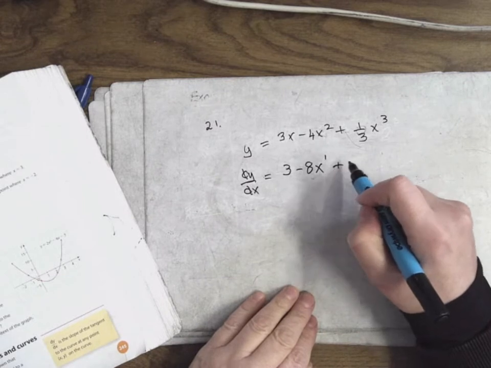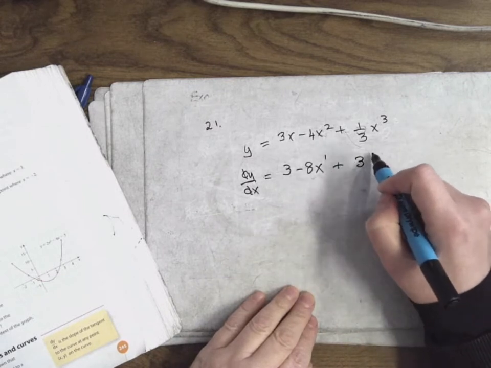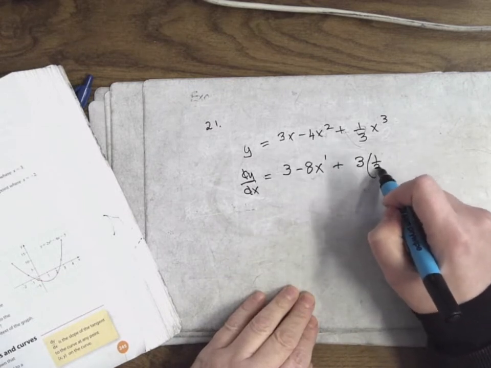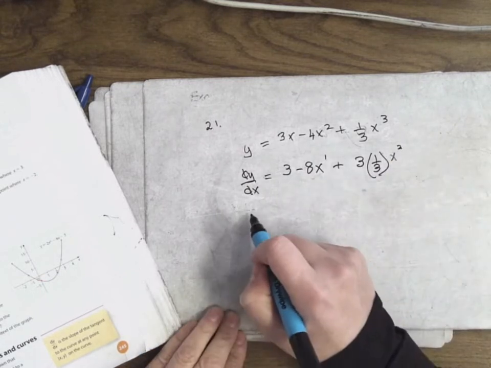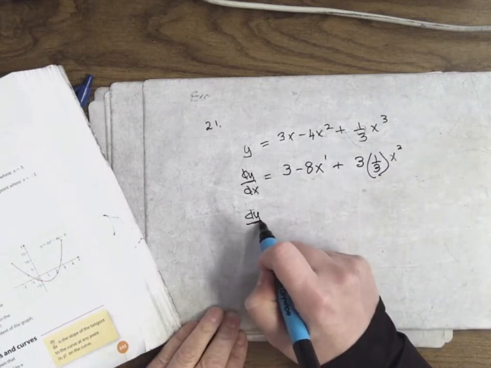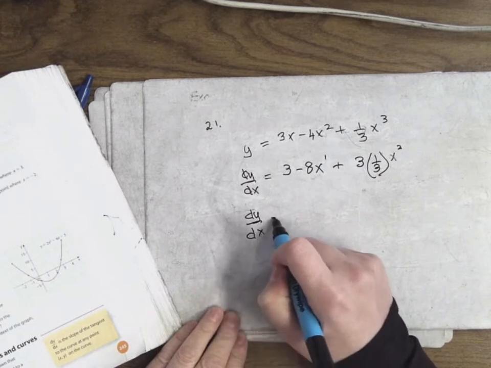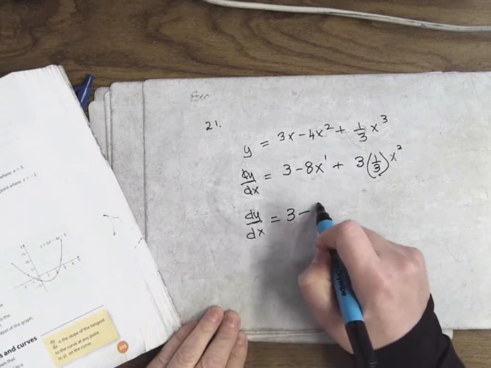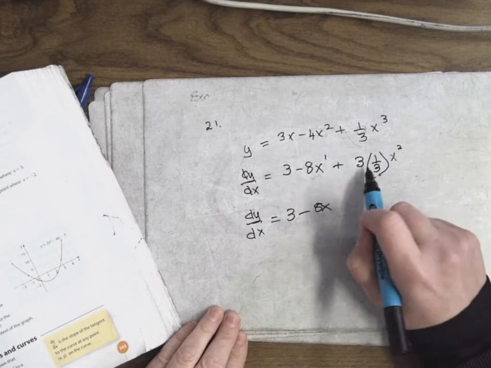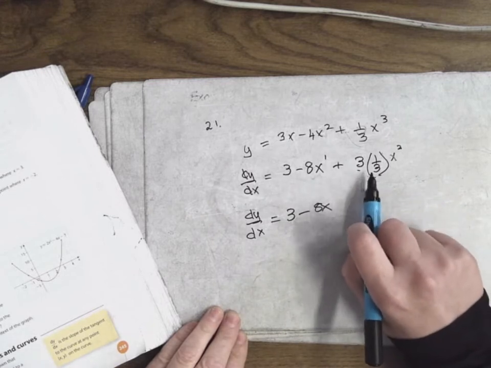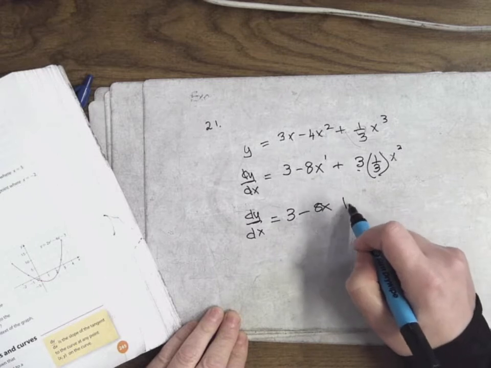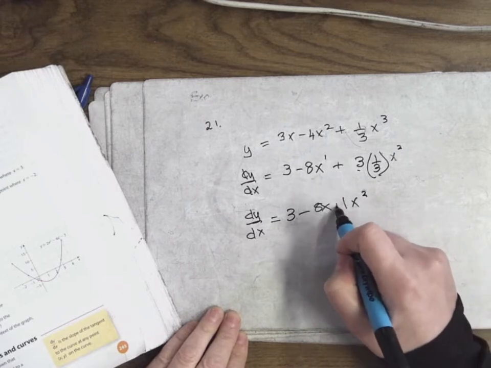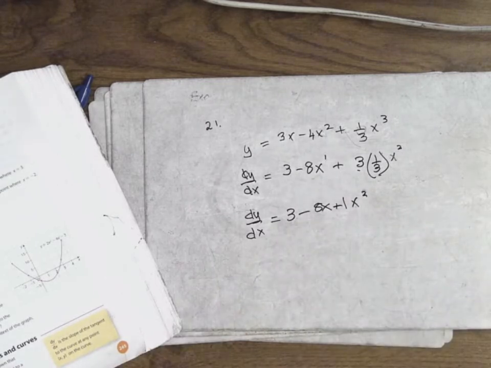Here, you bring the power down in front, so it's 3 times, and you multiply it by the third, because the third is already there. So that means dy/dx is equal to 3 minus 8x. Now, 3 multiplied by a third is 1, girls. Do it on the calculator. 3 by a third is 1, so that's 1x squared, or just x squared. Is that okay? So that's number 21.